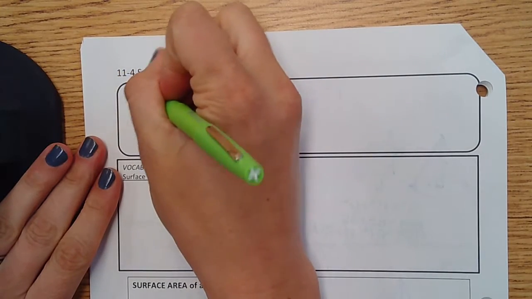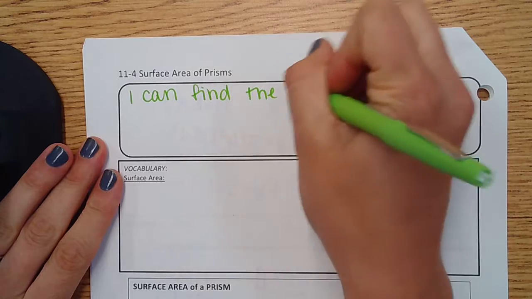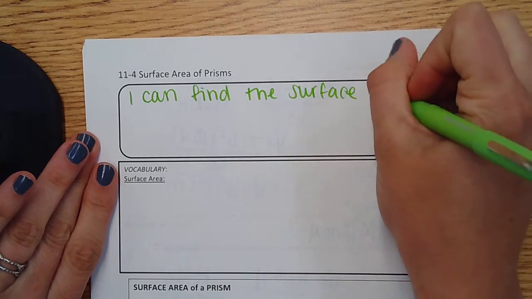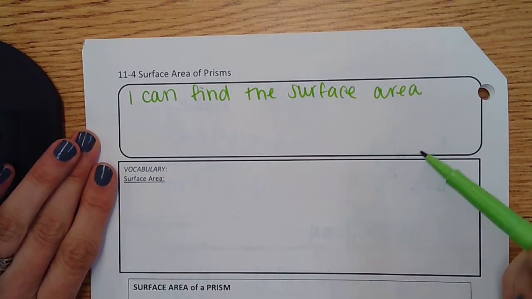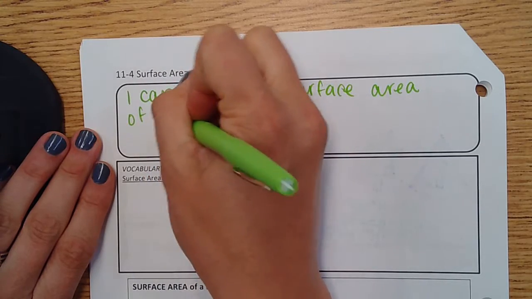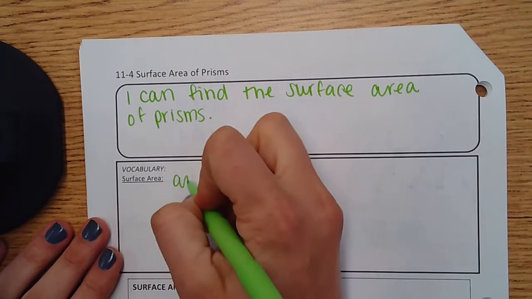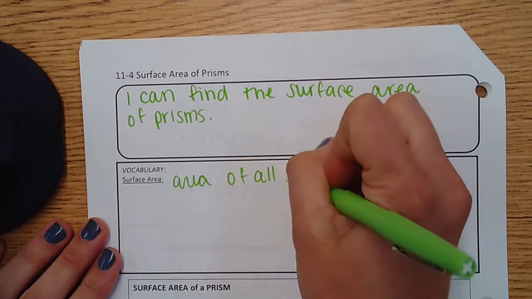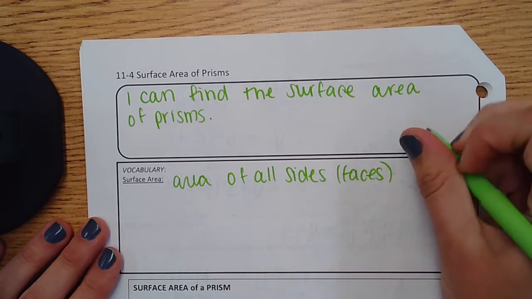So our learning target is: I can find the surface area of prisms. Surface area is the area of all sides, which are really called faces, added together.